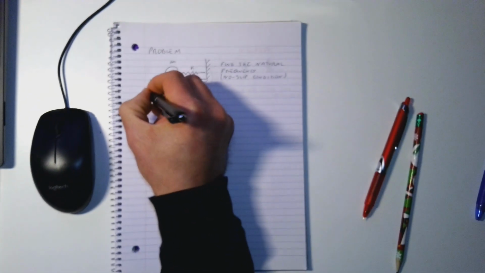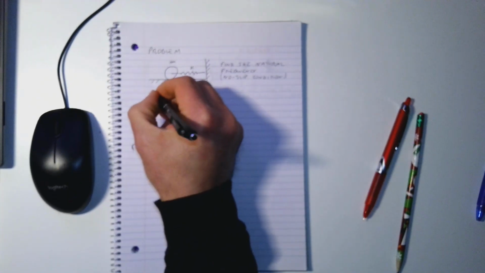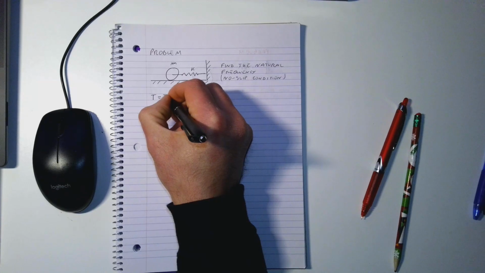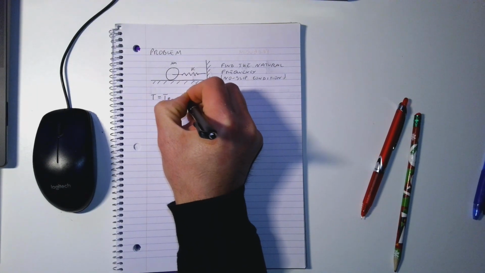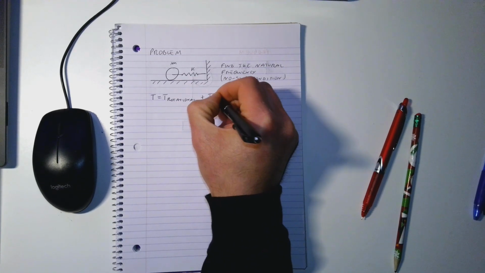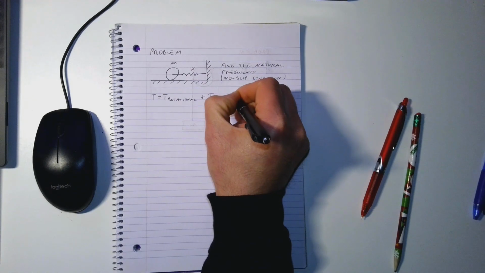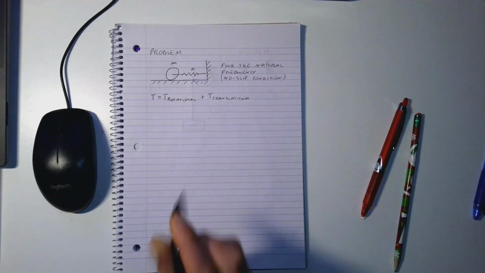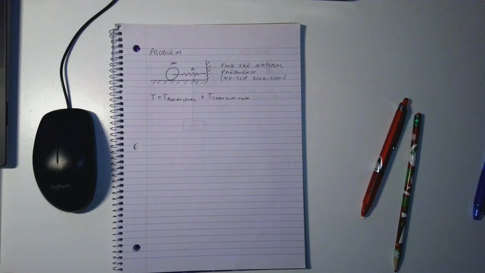So the total kinetic energy is, as we just said, the rotational kinetic energy and translational. Because in the problem that we saw last time, we had one contribution of rotational kinetic energy and one contribution of translational kinetic energy.